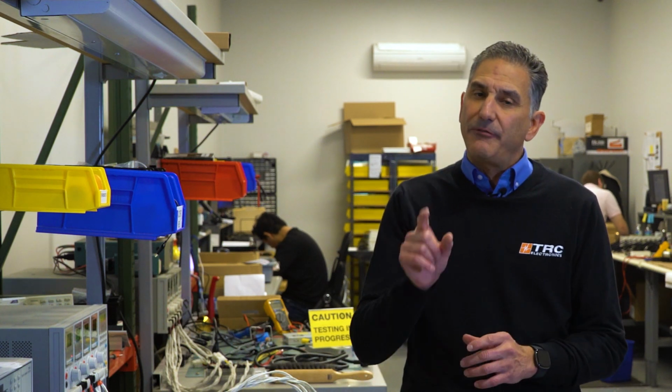So it's important that if you are using a constant current protected power supply and you have that condition, you are making sure you have additional fusing options available to you to protect you in case that scenario were to happen.